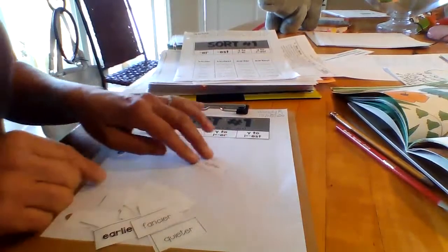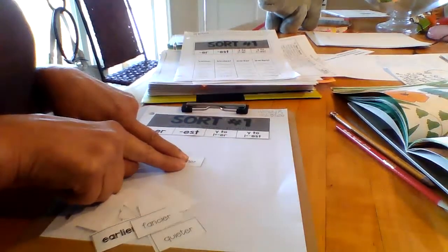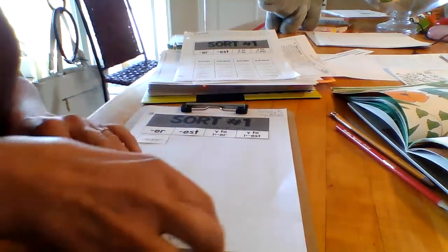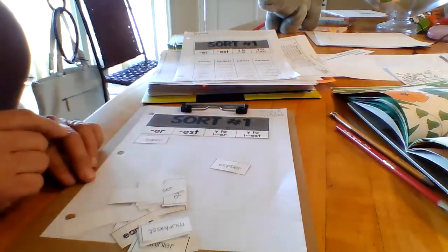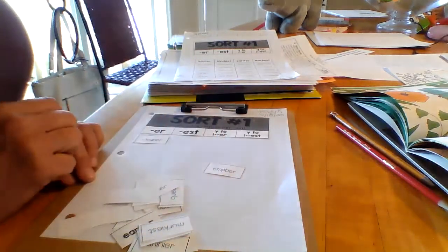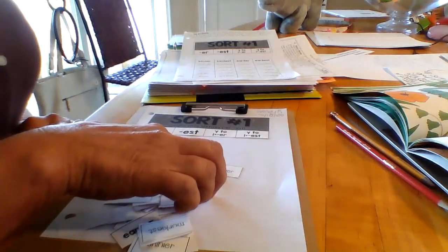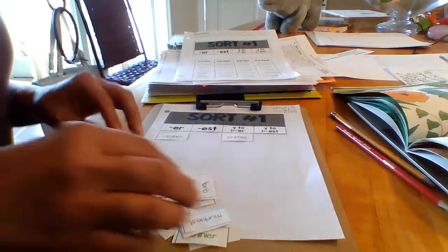Cleaner. My base is clean. I see er as a suffix. Match it. What other word do I have? Emptier. But it has an I there. That's very strange. I wonder what that is about. So interesting.